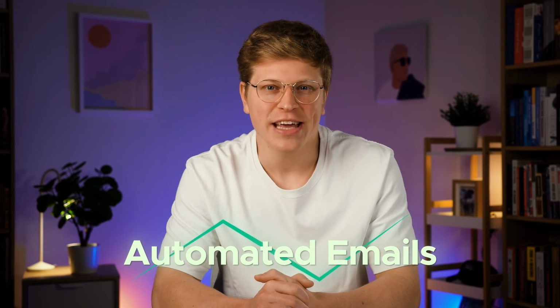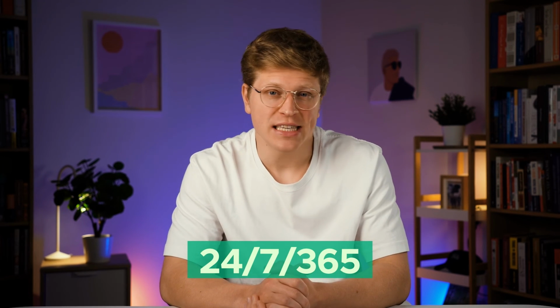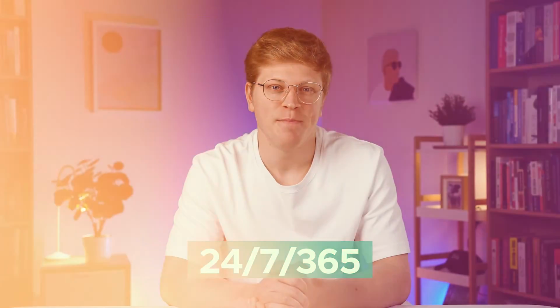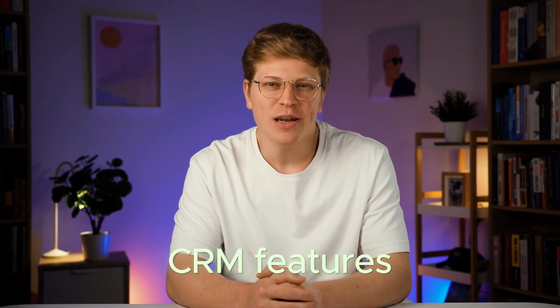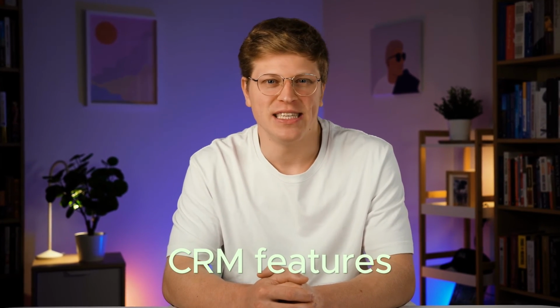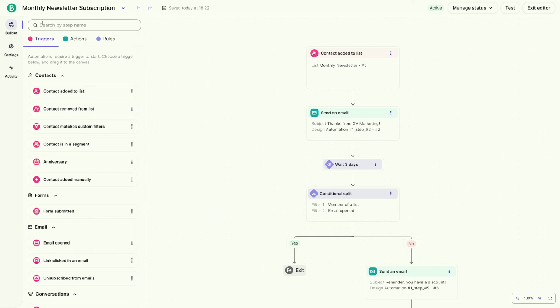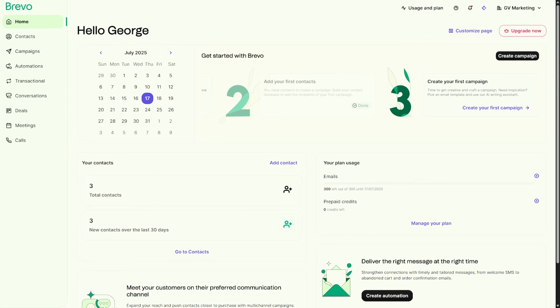Setting up automated emails is an excellent way to get higher engagement because they're timely and relevant. Plus, they work for you 24/7, 365 once you set them up. It is hands-off customer management. But getting new leads is one thing. Converting them into paying customers is another entirely. Next, we'll pivot to Brevo's CRM features to see how you can manage deals and generate more sales. Let's click the home icon in the upper left to return to the dashboard.